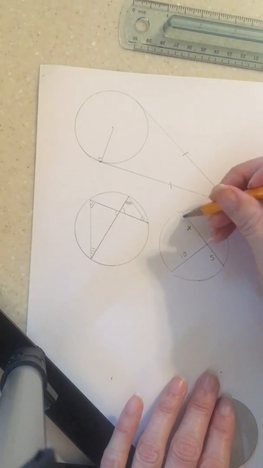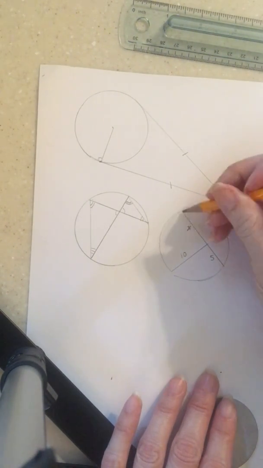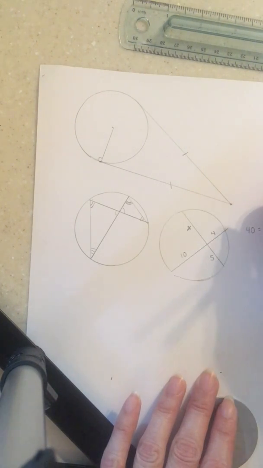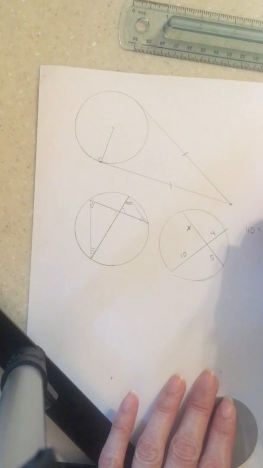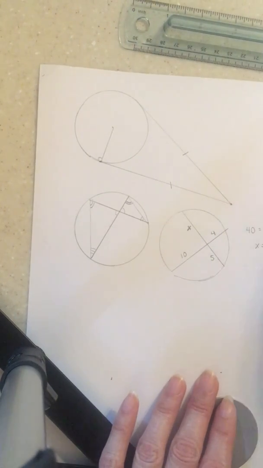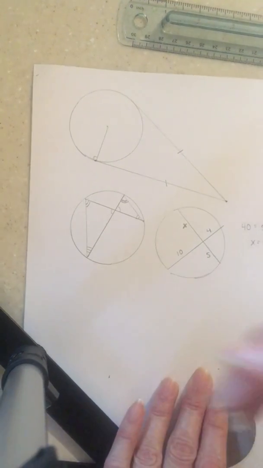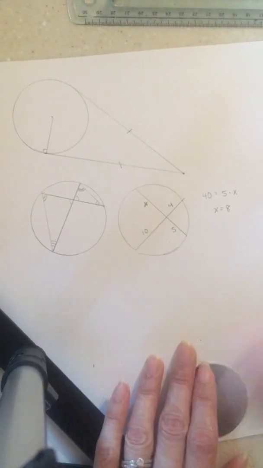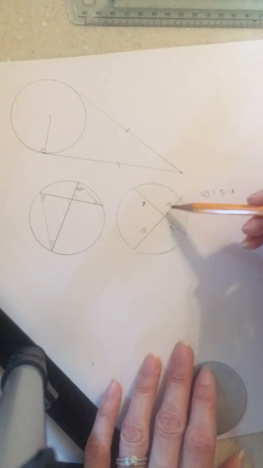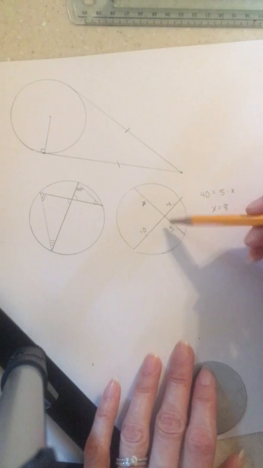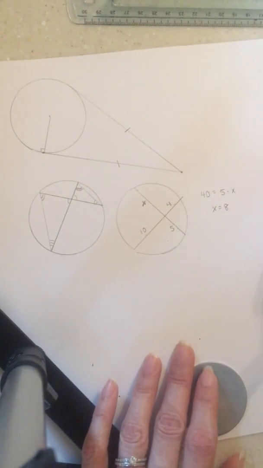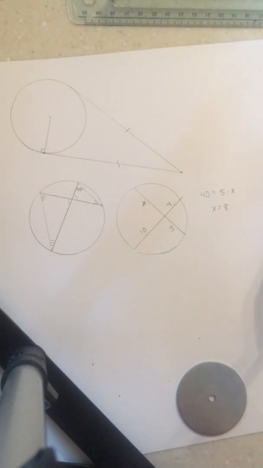Then the product of these two parts of the other chord has to be 5 times x. So 5 times x also has to equal 40, which tells me that x equals 8. That's basically what the intersecting chords theorem says.